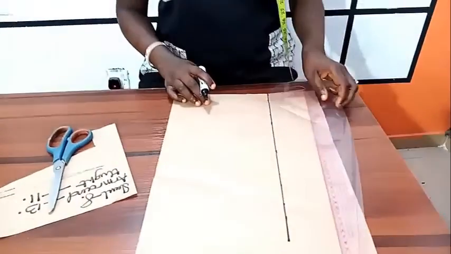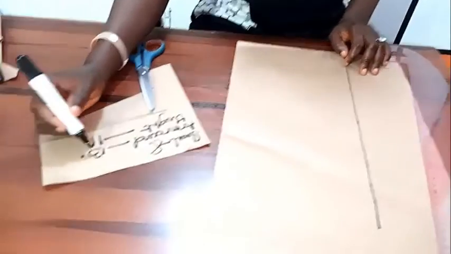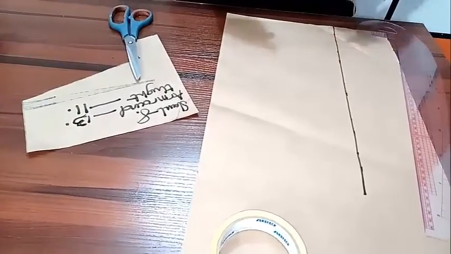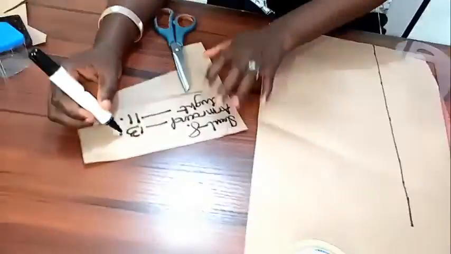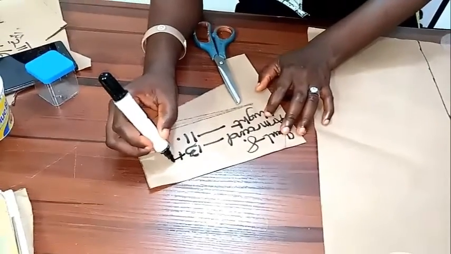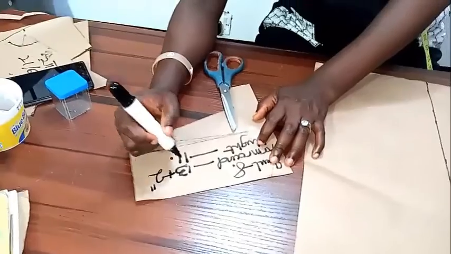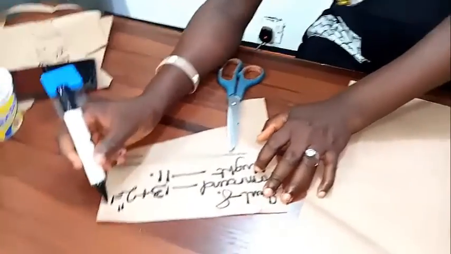So after that, the next thing I'm going to do is to measure the arm round. The arm round is not going to be exactly as it is, because there will be a freeness at that area. We don't just measure exactly what we have. So we are going to add 2 inches freeness to the arm round. So now the total arm round we are going to measure is 15 inches.